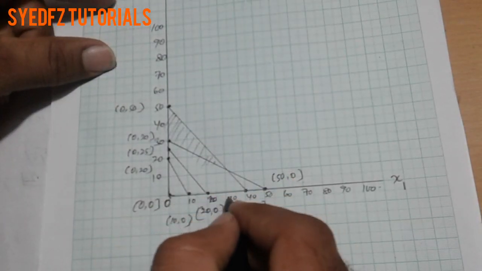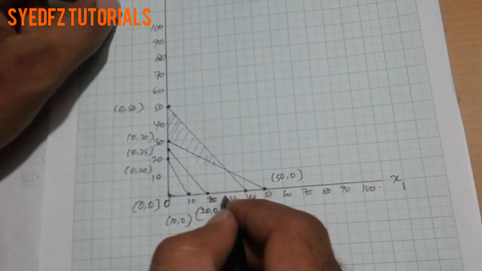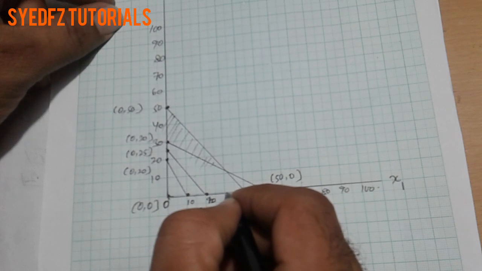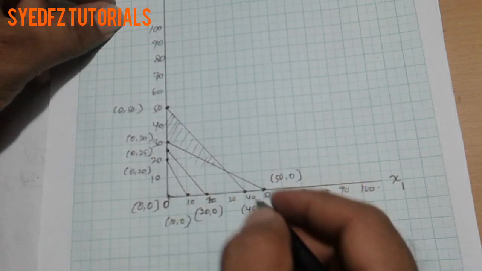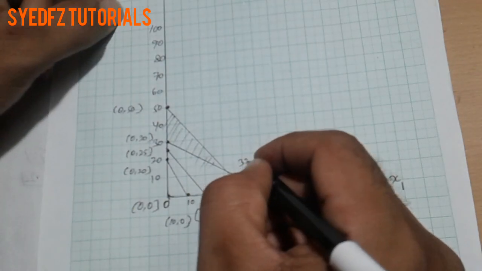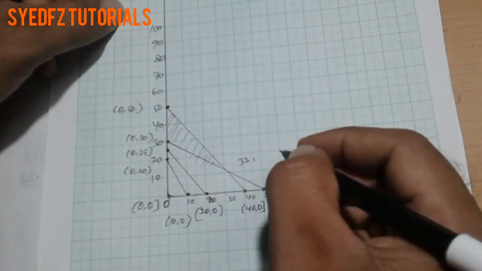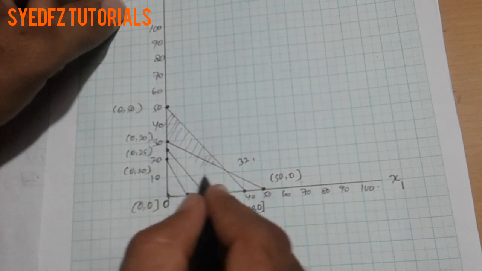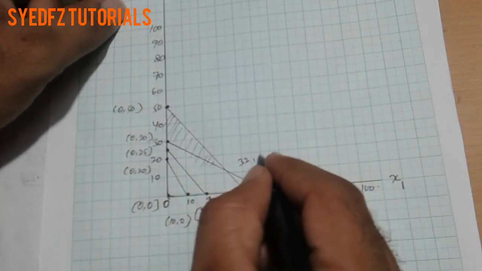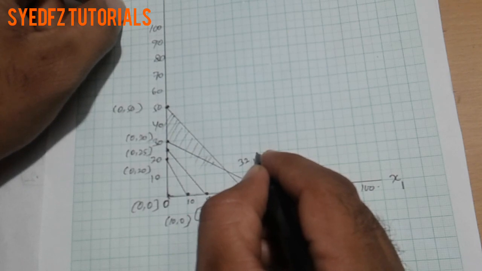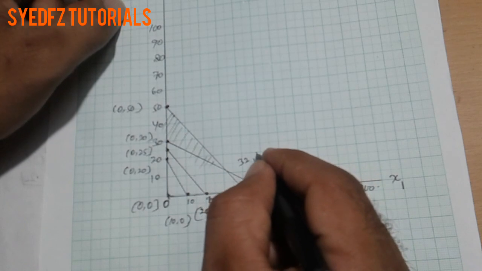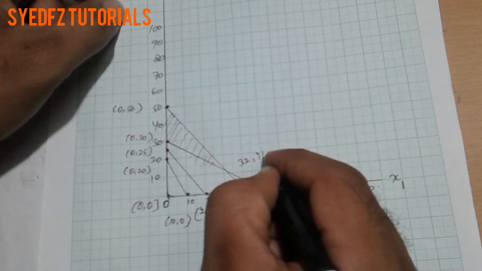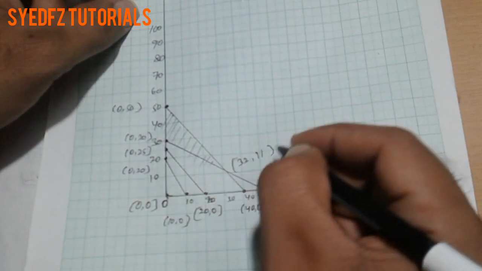Means it is a 20, this is a 30, 31, 32, and here is a 10, 11. So this is the point where it is touching, means it is okay.